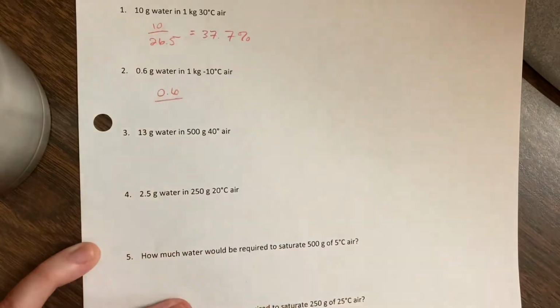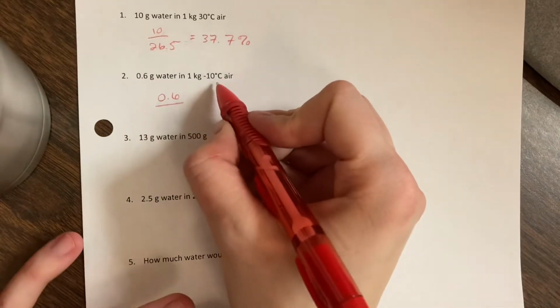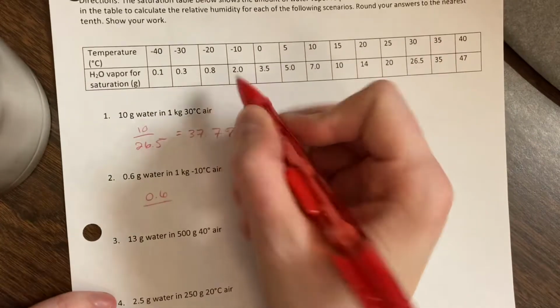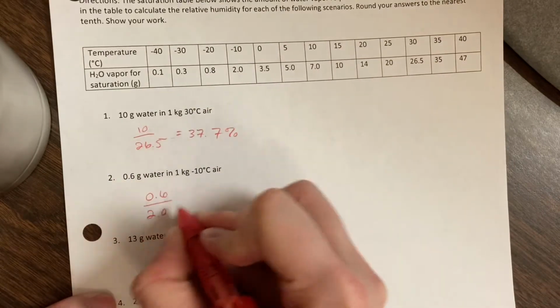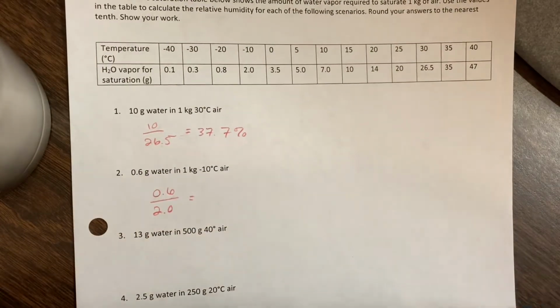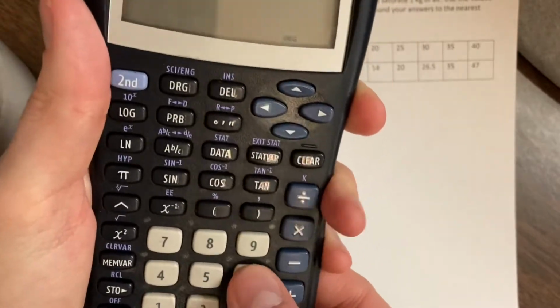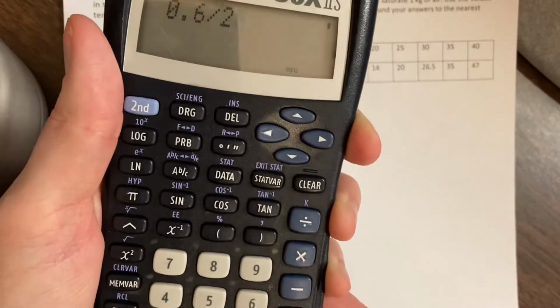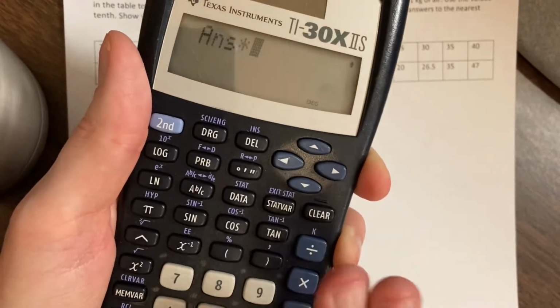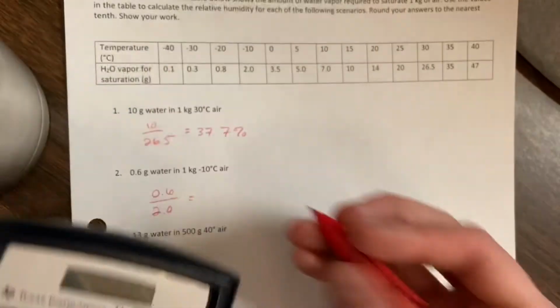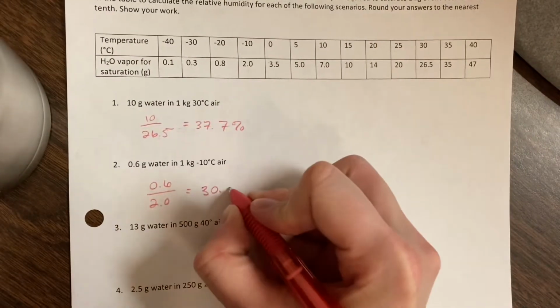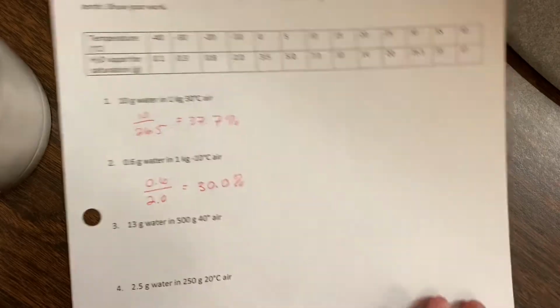Next, number two, we have 0.6 grams of water. In a kilogram of 10 degrees Celsius air, we could have up to 2 grams of water, so 0.6 divided by 2.0 on our calculator. 0.6 divided by 2 equals 0.3 times 100. We get 30%. We want it rounded to the tenth, so we're going to put 30.0%.